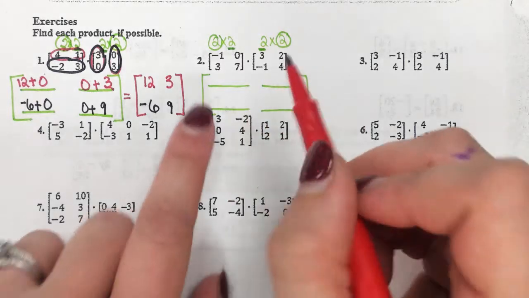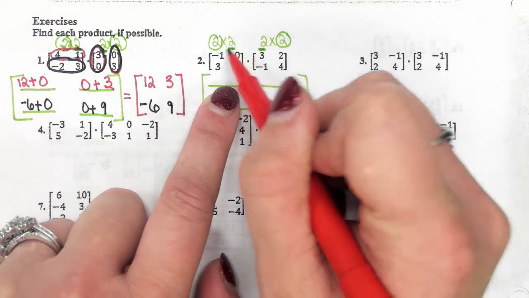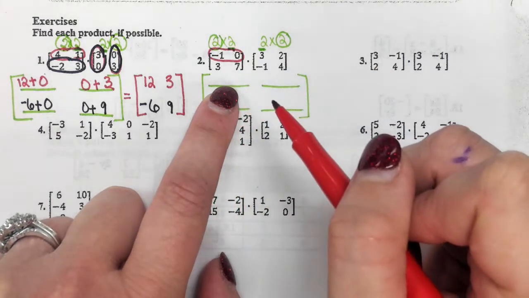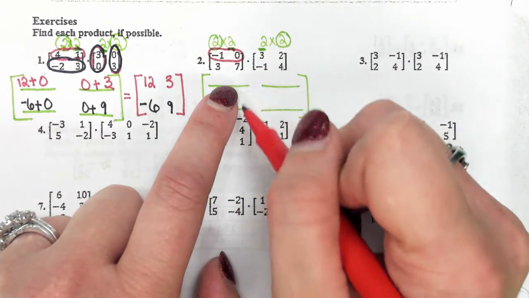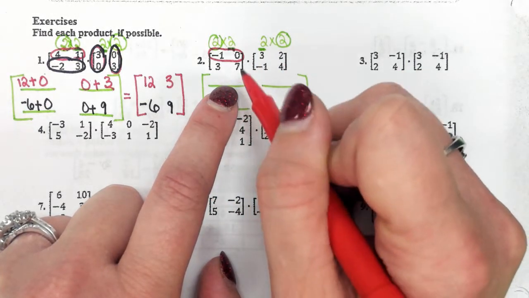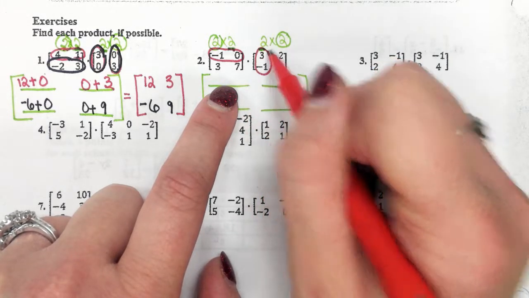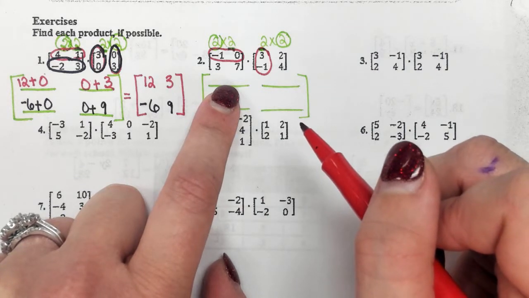Okay, here we go. Look at this first answer. This is in the top row, correct? So we're going to take that top row, negative 1 and 0. Y'all okay so far? Alright, what column is he in? The first one or the second one? He's in the first column, so I'm going to take 3 and negative 1. Alright, here we go.